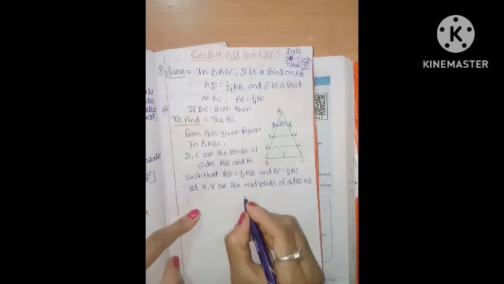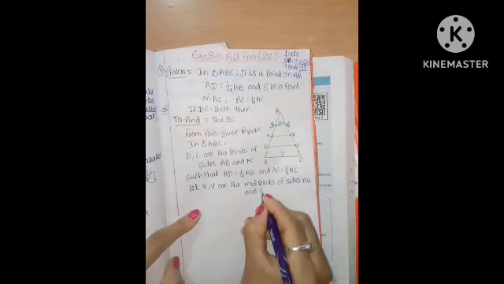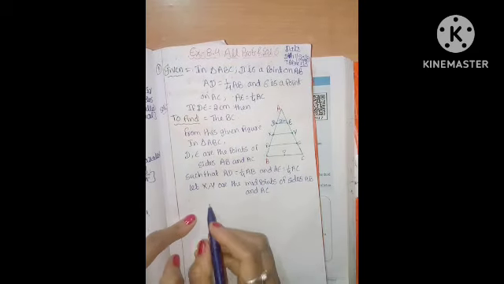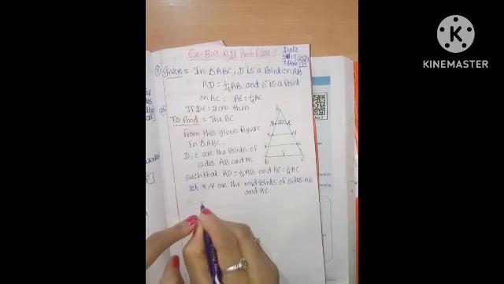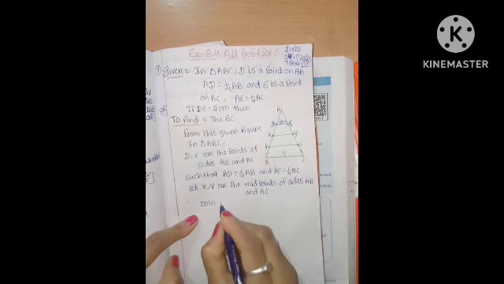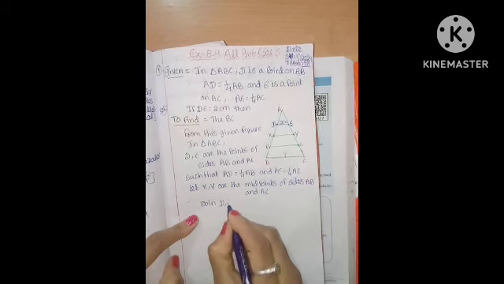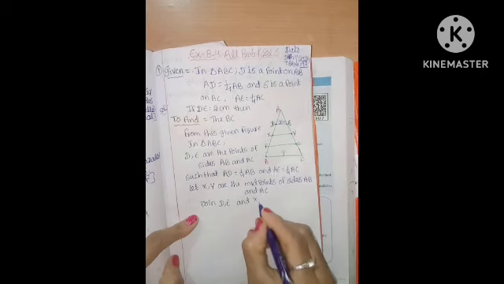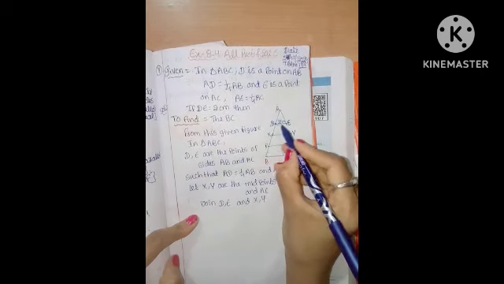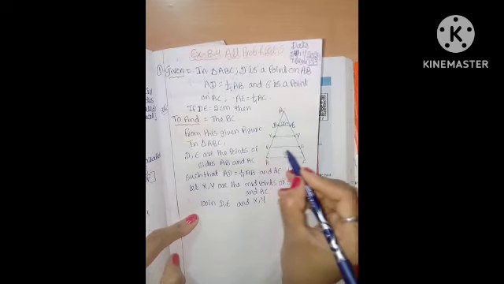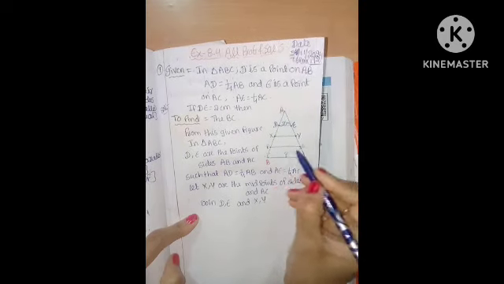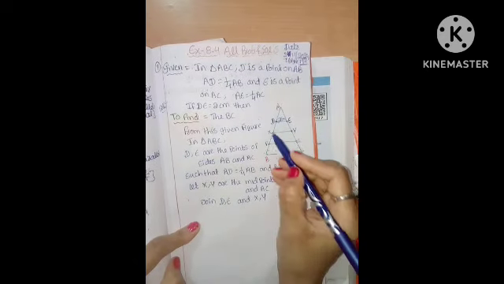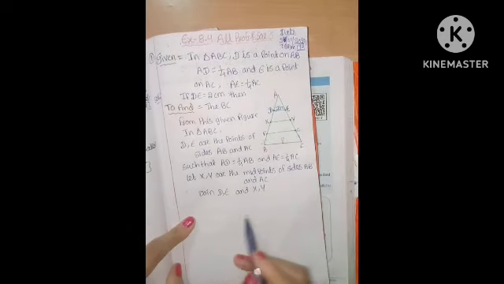AB and AC sides. These 2 points are the midpoints. Join D, E and X, Y. Join these points only. These 2 are the important points only, so let us take these 2 only. You write that point only.